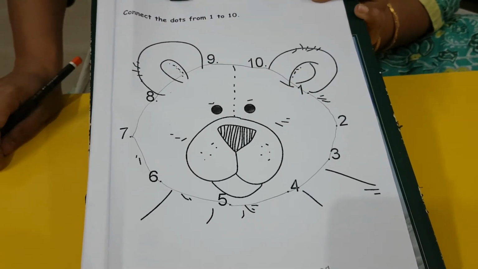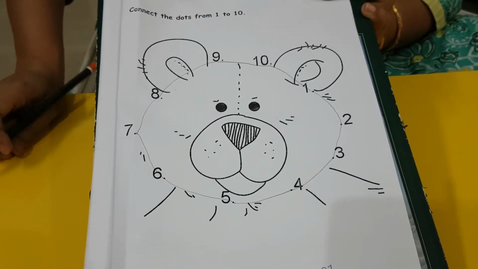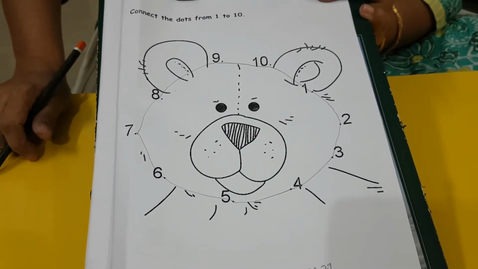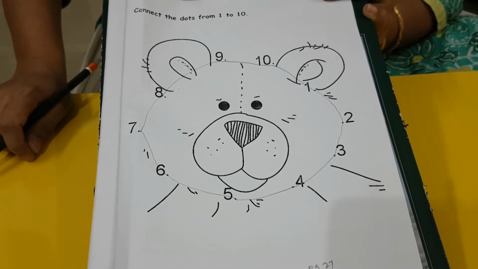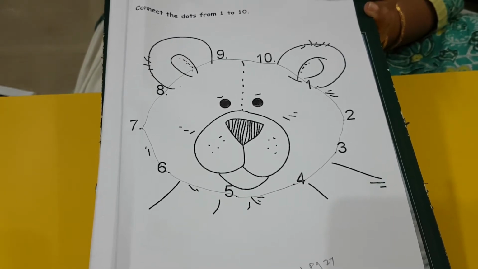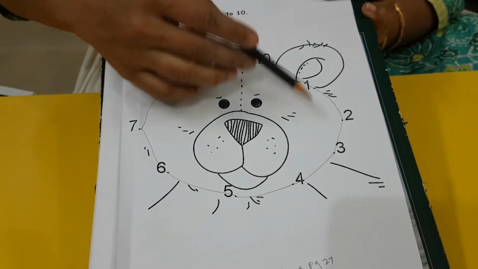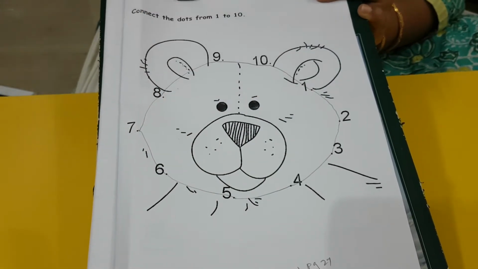Now who do you have here? That's Teddy. A nice teddy bear is there. You can later color the teddy bear whichever color you like. Mostly you should use brown color, but I leave it to you. You can use any color that you want. So you can make a teddy bear by connecting the dots from 1 to 10 and go back to 1 also. That's page number 26.